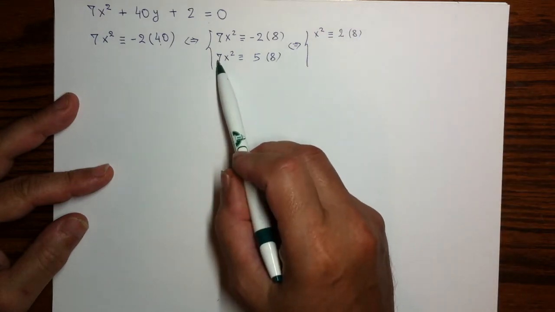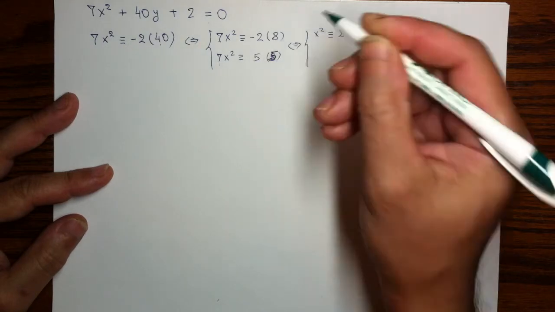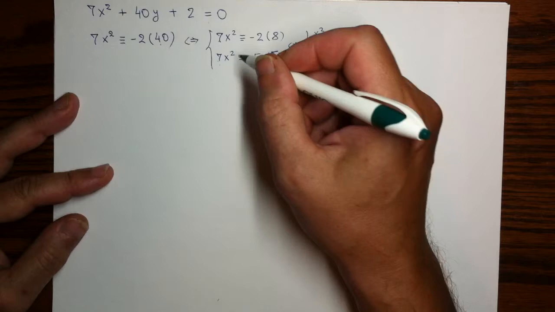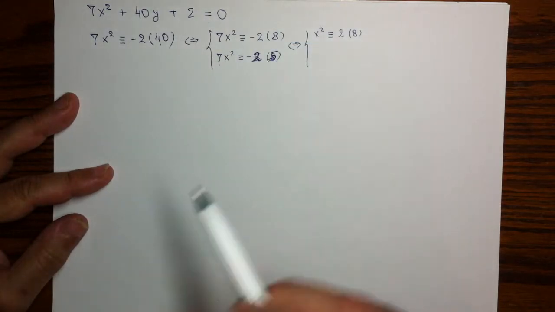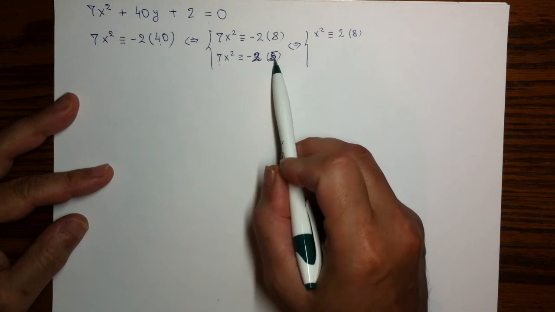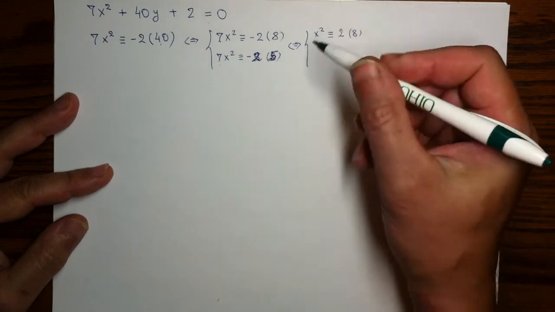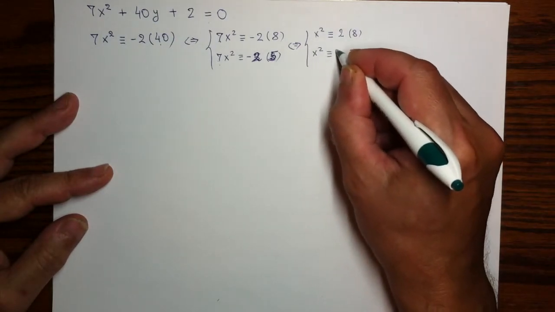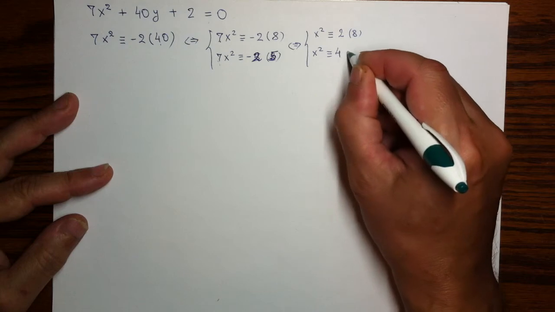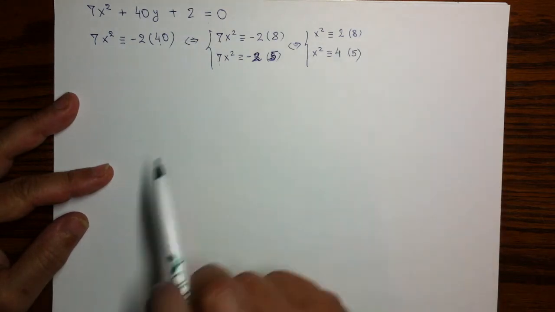So here, sorry, it's not 8, second time it's 5. And that is not 5, it is negative 2. I apologize. So this is 2 modulo 5, and we can cancel it out, and x squared becomes negative 1, which is the same as 4 modulo 5. So the second congruence obviously is solvable. What about the first?